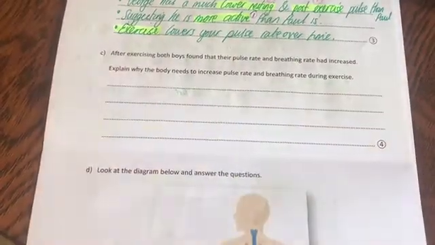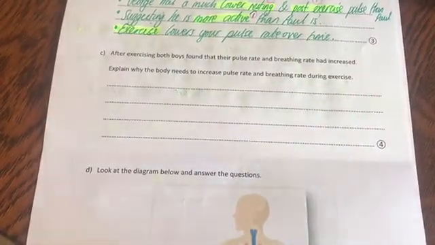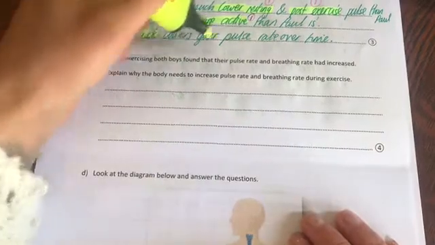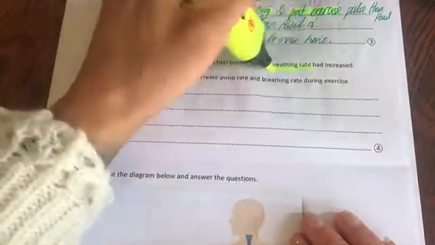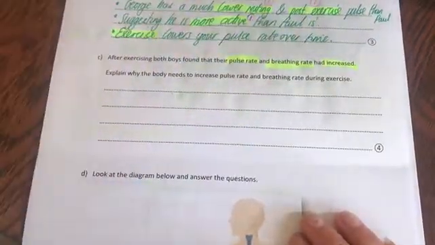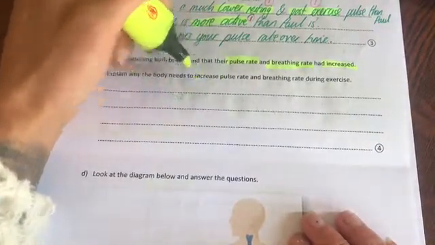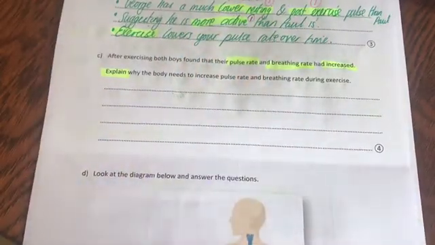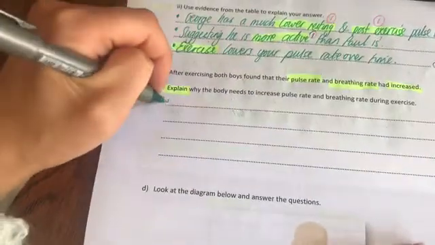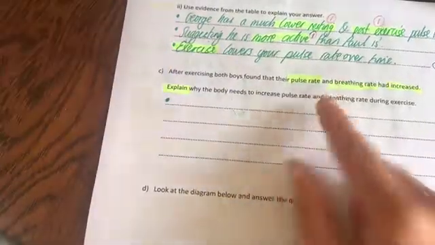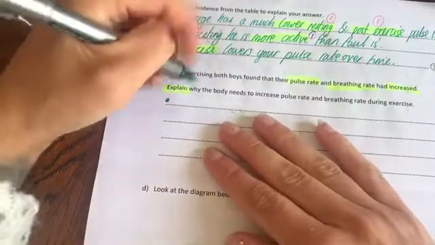Okay, so question 4C. After exercising, both boys found that their pulse rate and breathing rate had increased, which is what you guys found when you did it. Explain why the body needs to increase both of those during exercise. So basically you've been asked, why do they increase? So let's start by talking about pulse rate. If you started by talking about breathing rate, that's fine, but I'm going to start with pulse rate.